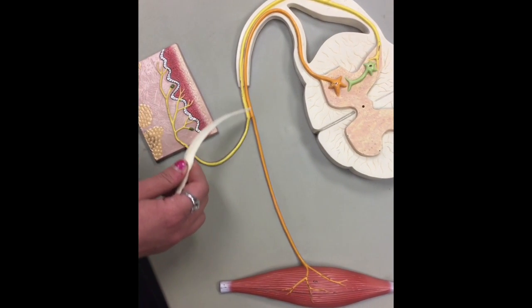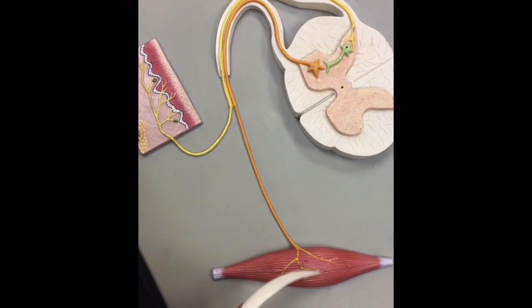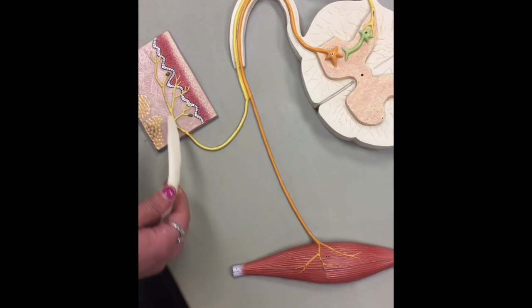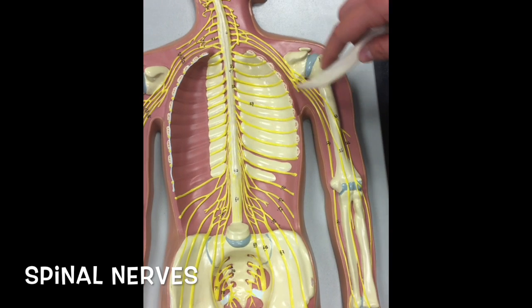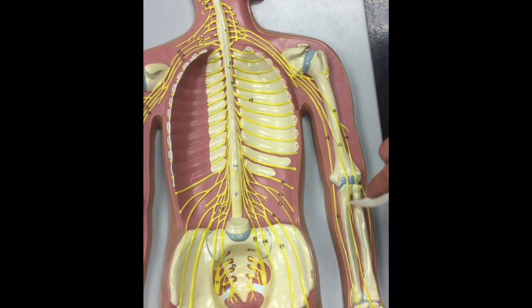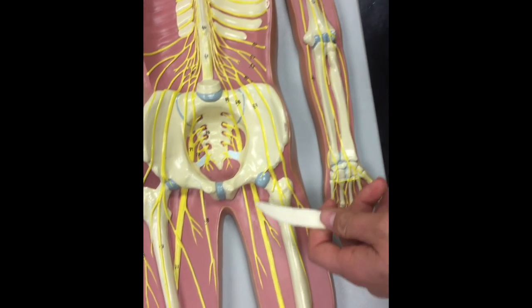Once they split off, they form your anterior nerves, which go to your superficial back muscles and your anterior muscles. And then it splits off into your posterior nerves, which go to your deep back muscles. Breaking off into the spinal nerves, you have your brachial plexus right around here, which splits off into your median nerve down there, and then your ulnar nerve as well. Then you have your femoral nerve.